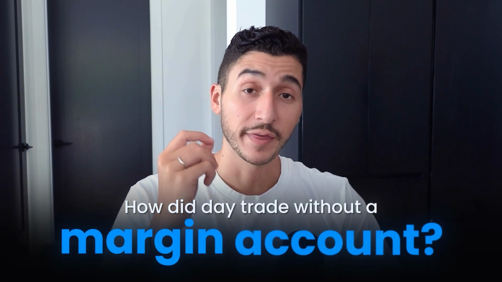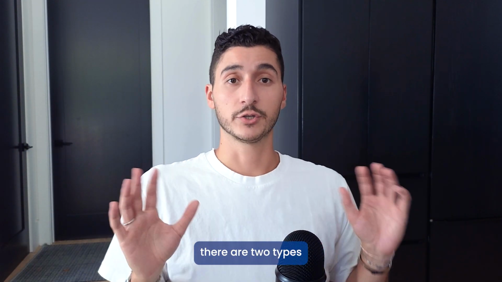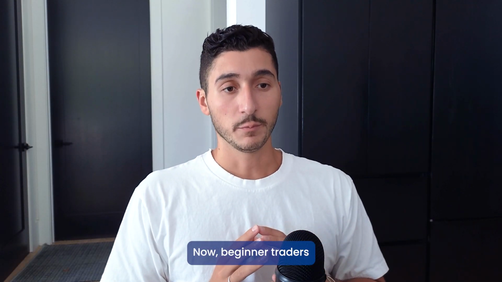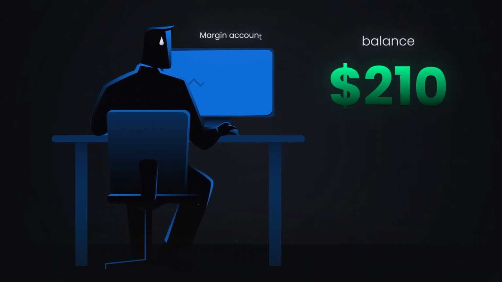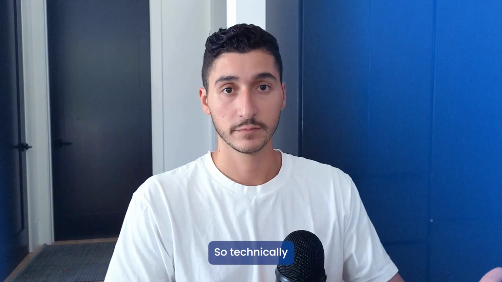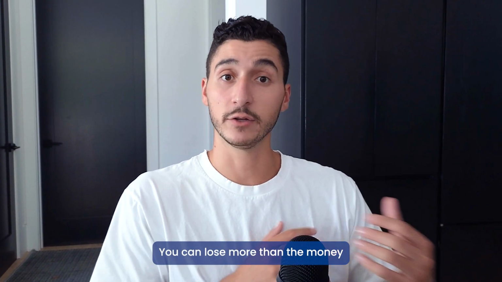How to day trade without a margin account. So in trading, there are two types of accounts, cash and margin. Now, beginner traders typically get a little bit nervous about trading with a margin account because you can lose more than the money you put in. So technically you're borrowing money, and you can lose more than the money you put in.